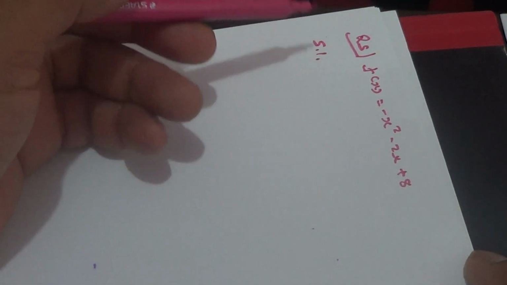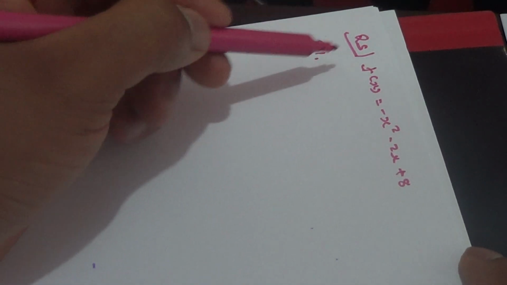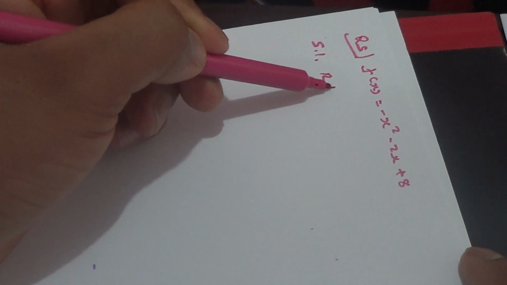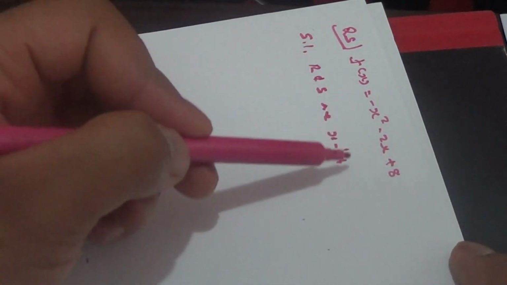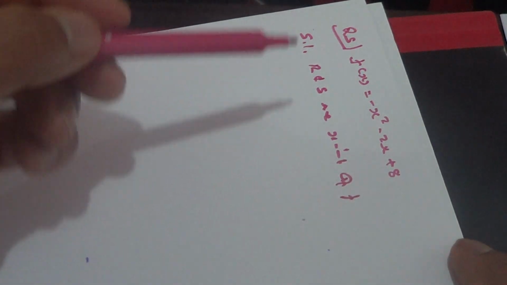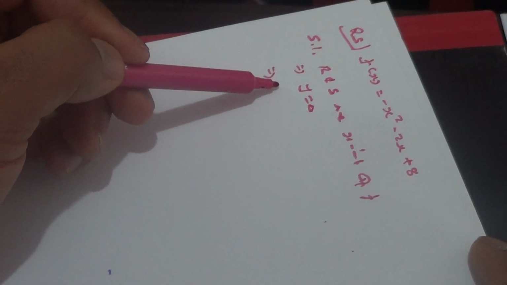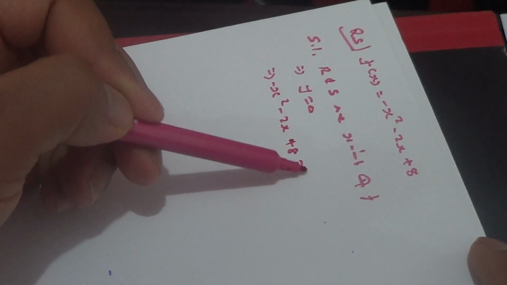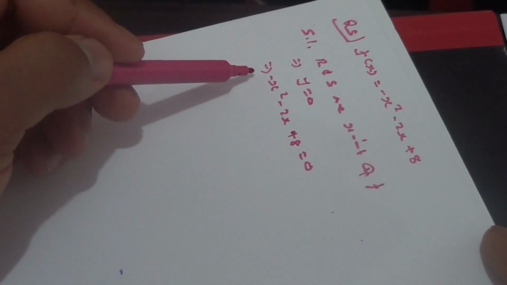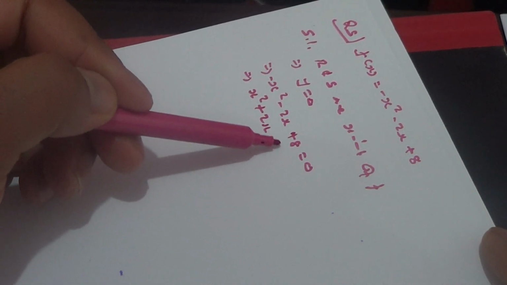5.1, we want RS. So we know that R and S are x-intercepts. So you can say R and S are x-intercepts of f. This implies that y equals 0, which also implies minus x squared minus 2x plus 8 equals 0. And we multiply throughout by negative, we get x squared plus 2x minus 8.